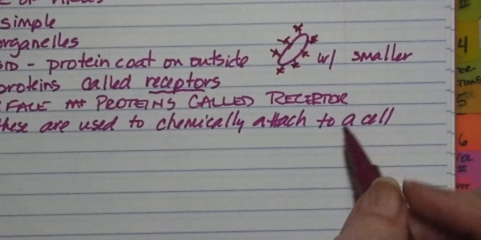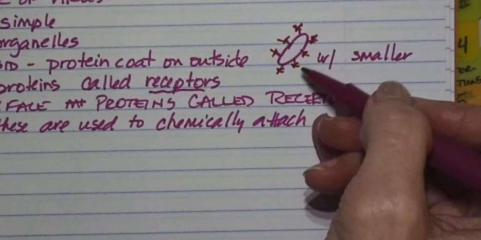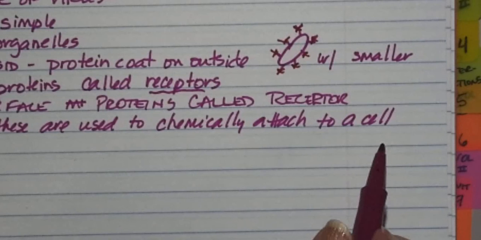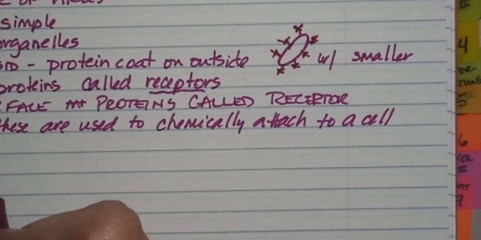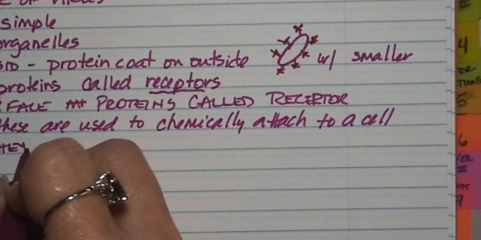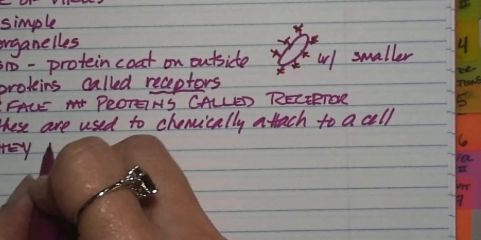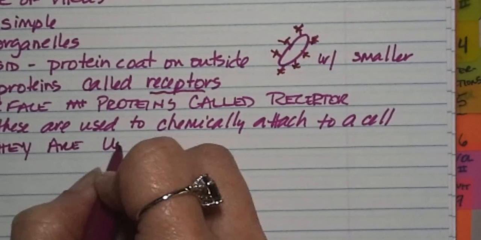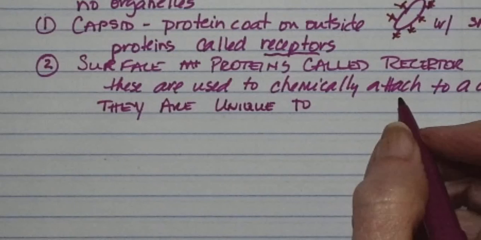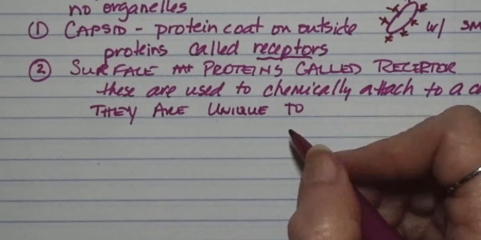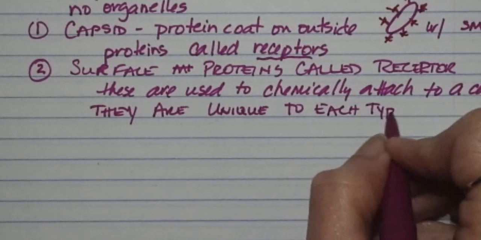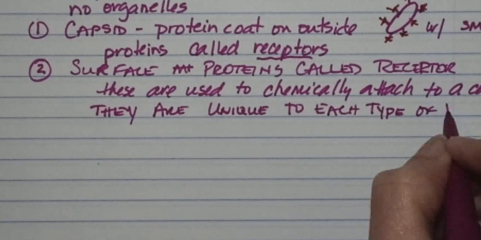Do I have time? Yeah, I do. I have 6 minutes. Okay, so these are the little receptors, and they are unique to each virus, to each type of virus. So the little proteins that are on the outside of the coronavirus are unique to that particular coronavirus.